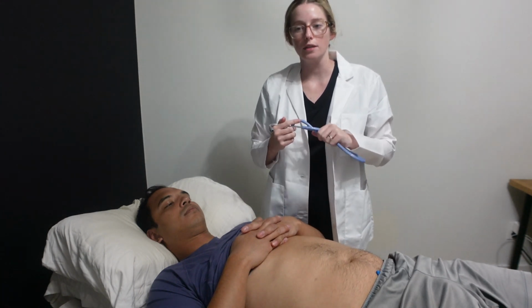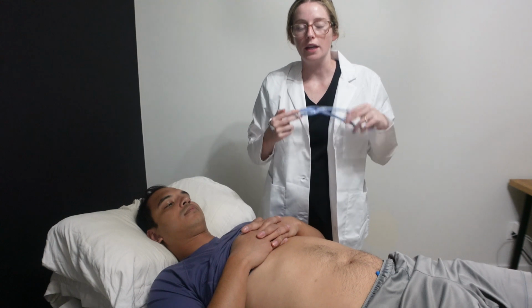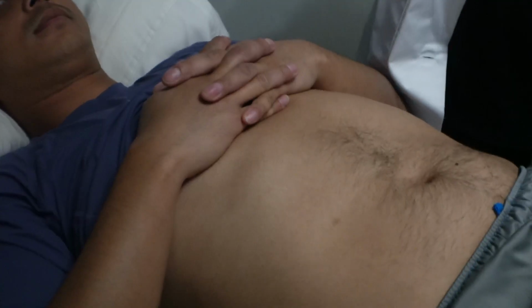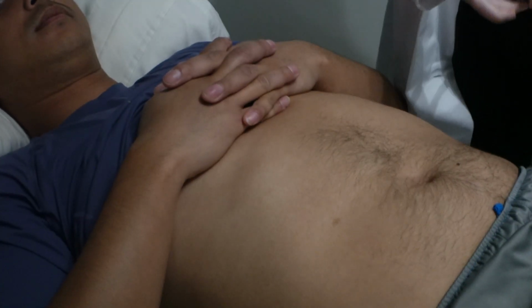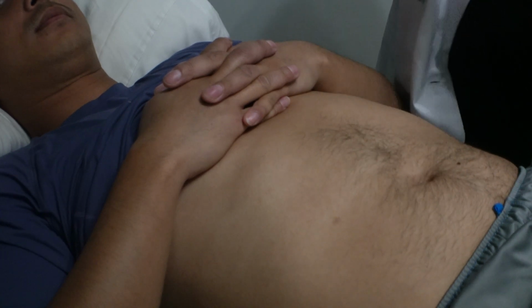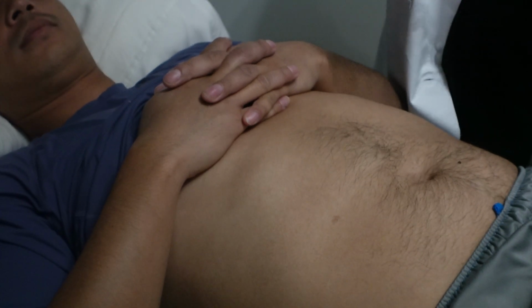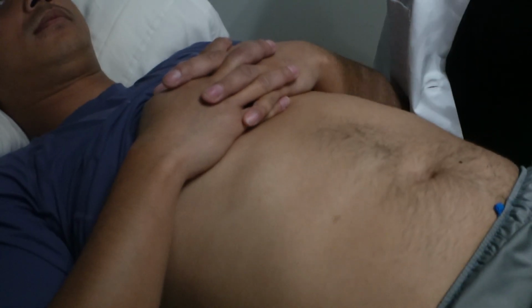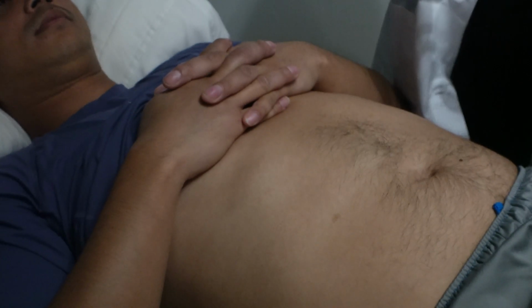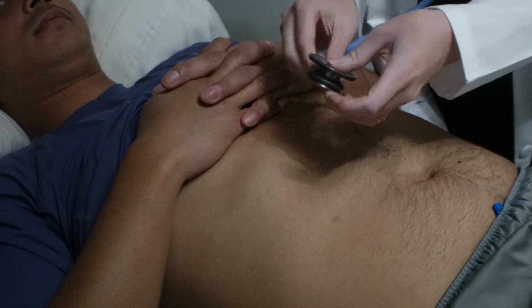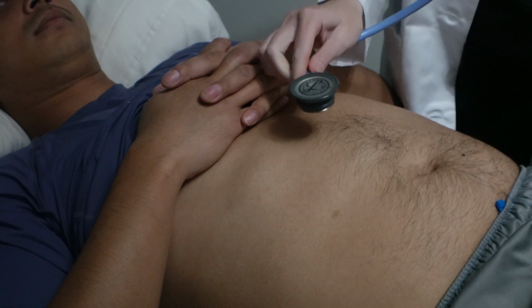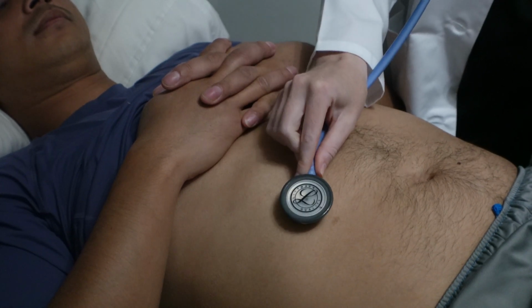The next thing I'm going to auscultate for is any friction rubs. So for the friction rubs, I'm going to listen over the spleen and the liver for the splenic or the hepatic friction rubs. So I'm going to start on the right hand side using the bell of my stethoscope. I'm going to first listen to the liver.